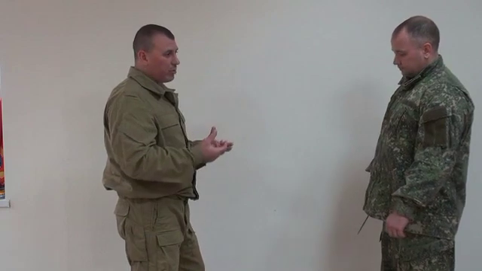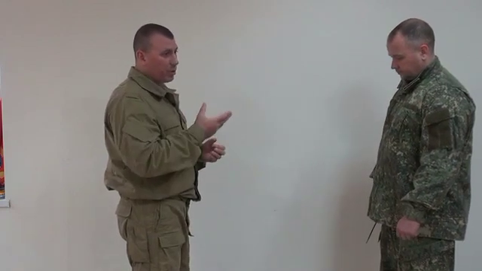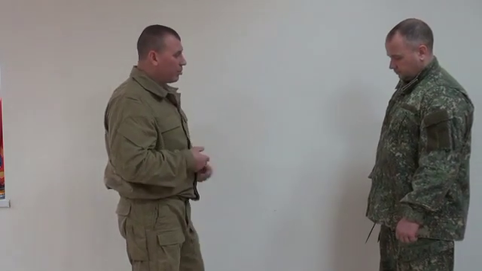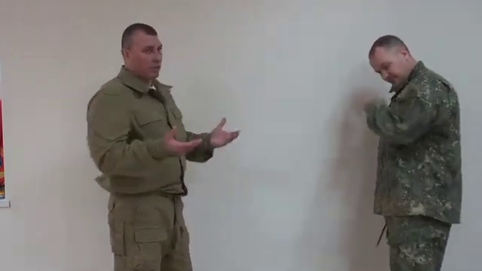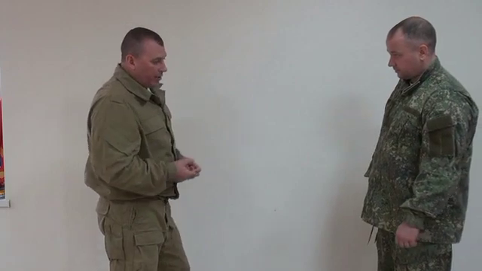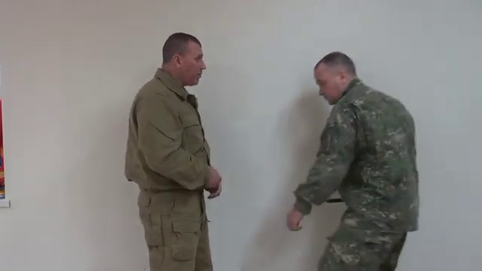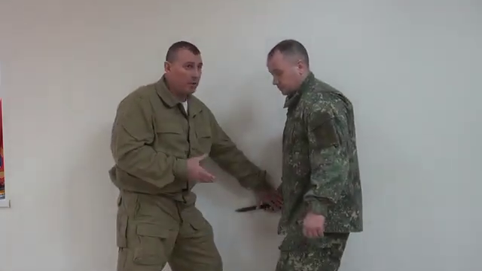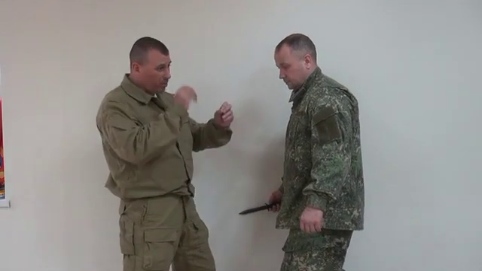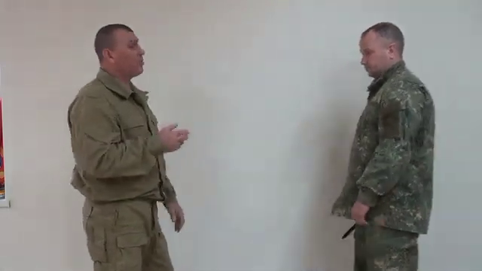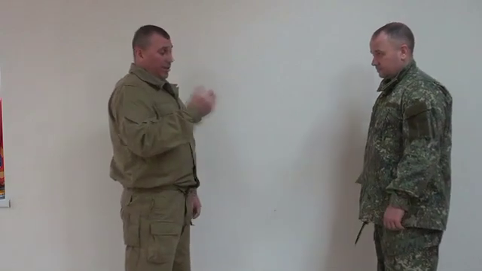Plus, you can also spit at him. But surely not at the moment when he initiates a hit, because he's ready for this. It'll make him even angrier. Okay, he's stabbing at me, I spit at him. He starts attacking you, and it'll confuse him. You should choose the right moment in order not to make him even angrier.